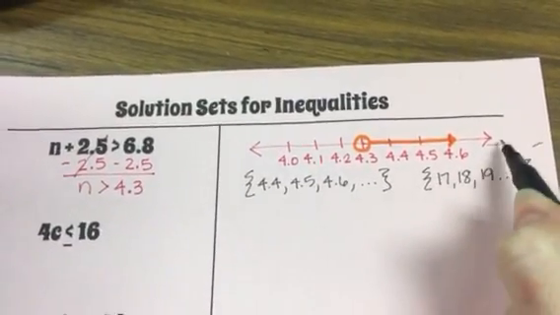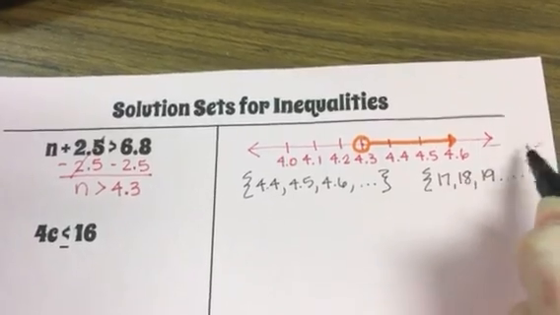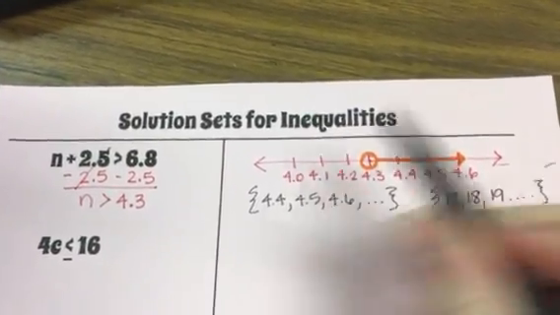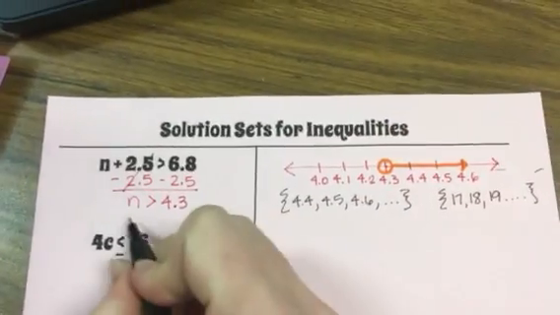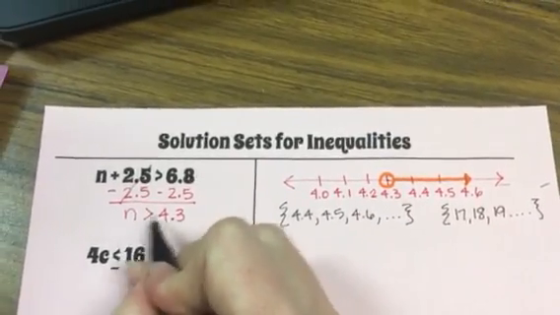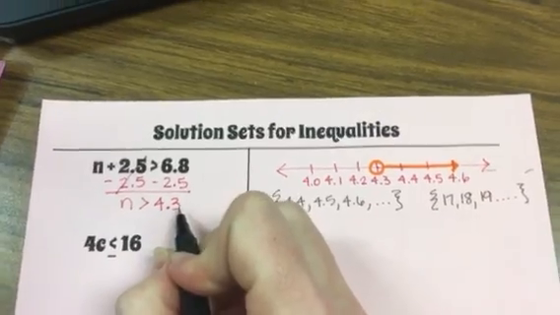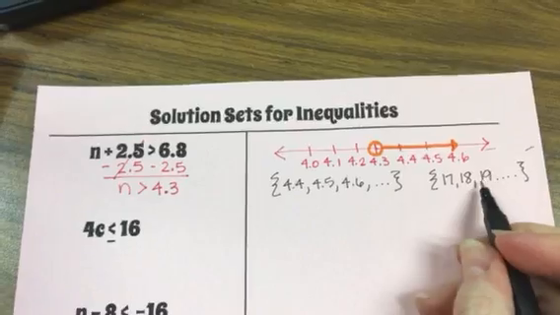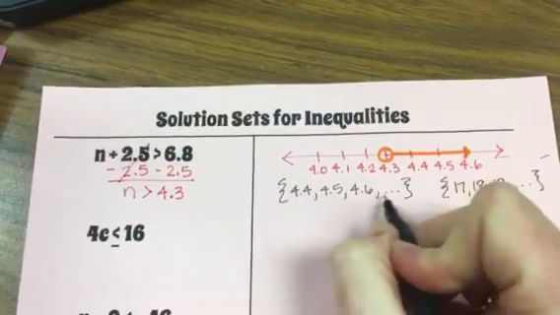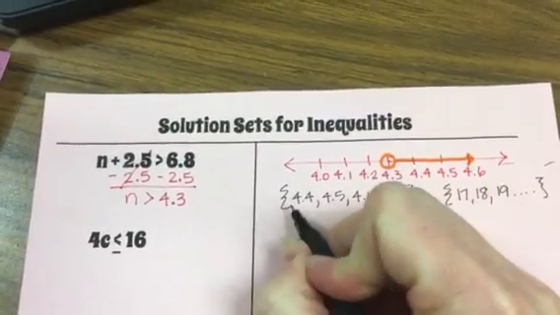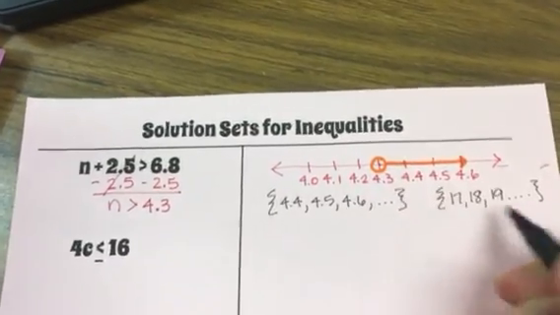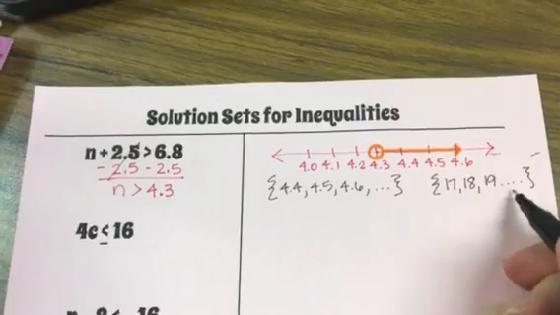So 17 would actually fall way out here. 18 would fall out here. 19 would fall out here. So that would satisfy that, because if you don't believe me, you plug 17 in here. Is 17 greater than 4.3? Yes, it is. So you choose the solution set that you want. I think you're going to see them more like this on your test, and I know that you'll see them more like this on a classroom test, but this is technically not incorrect.